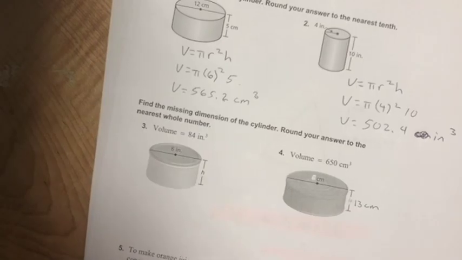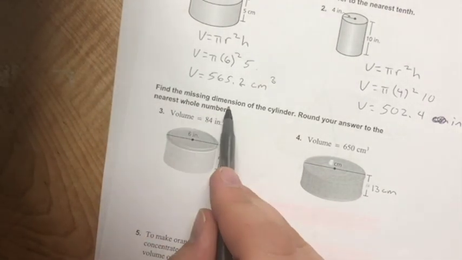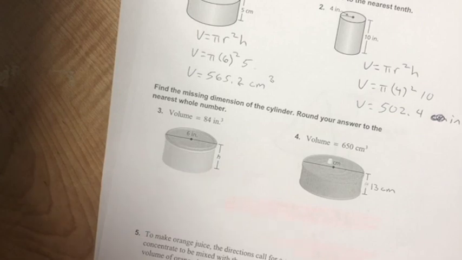All right, I'm going to do a couple of these other ones with you. It says find the missing dimension of the cylinder. Round your answer to the nearest whole number.